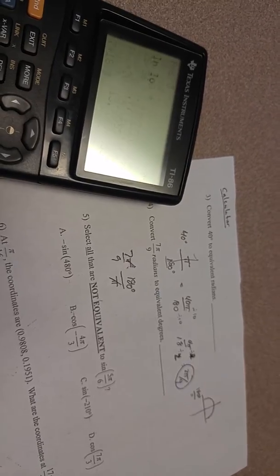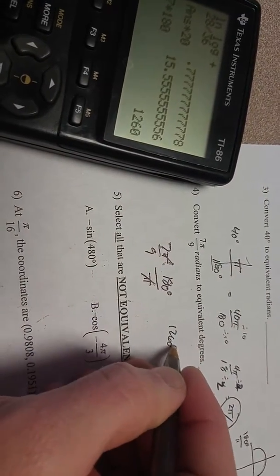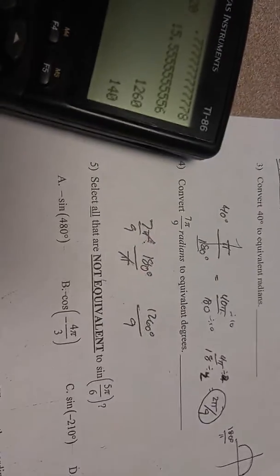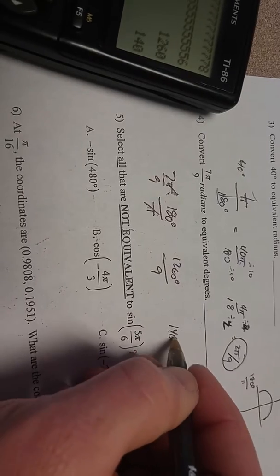And then you can use your calculator to finish this. You can do 7 times 180, and you get 1260 degrees over 9. So I will now divide this number by 9, and I get 140 degrees.